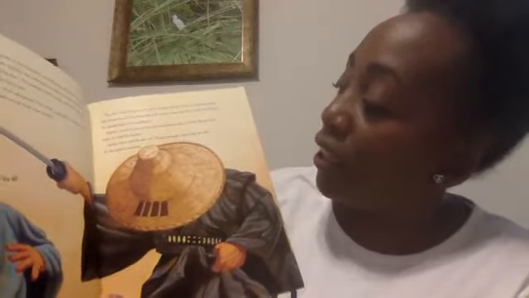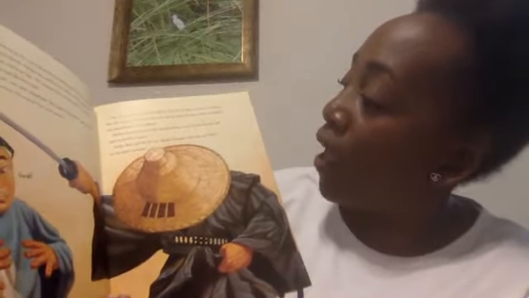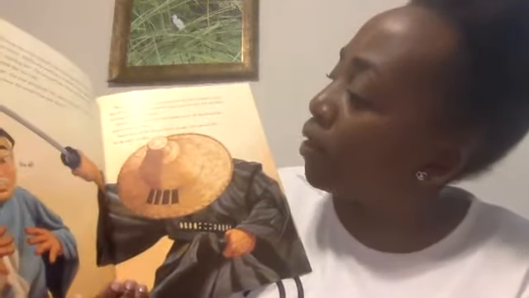"Yes, sir," said Nishio as he tried to swat the fly that continued to annoy him. In an instant, Kishin drew his sword, sliced the fly in half, and placed his sword back in the scabbard. I guess that's what actually holds the sword, is the scabbard. I haven't found out what a ronin is yet. I'm going to keep reading.